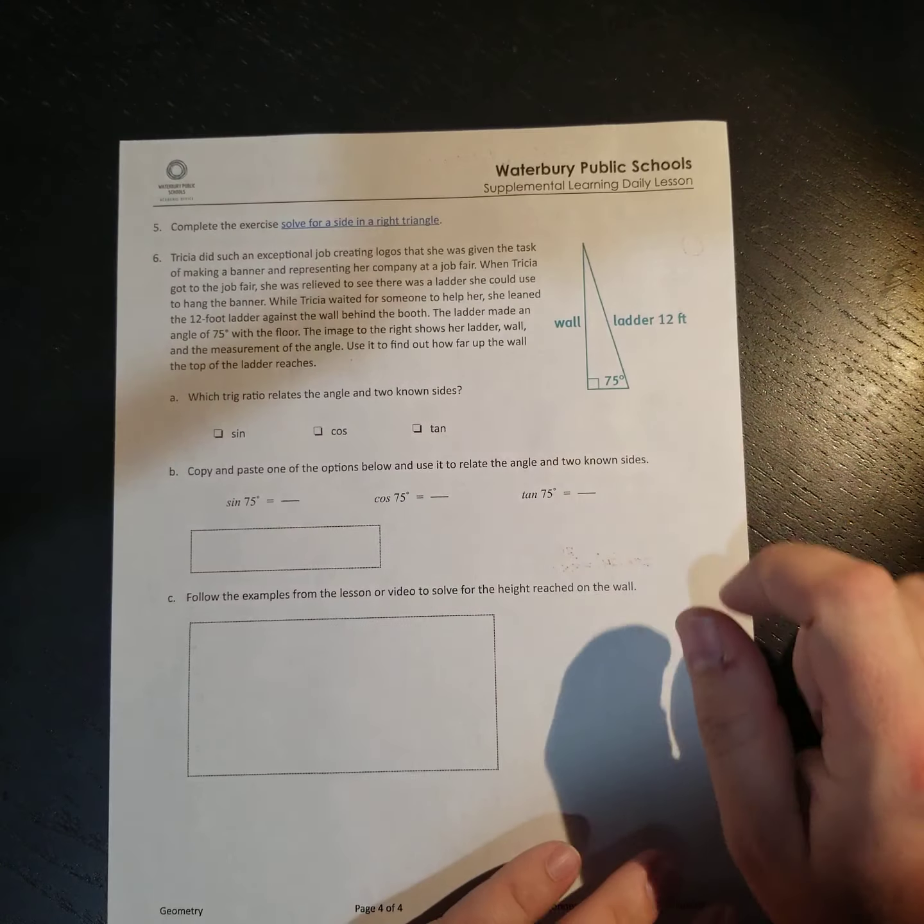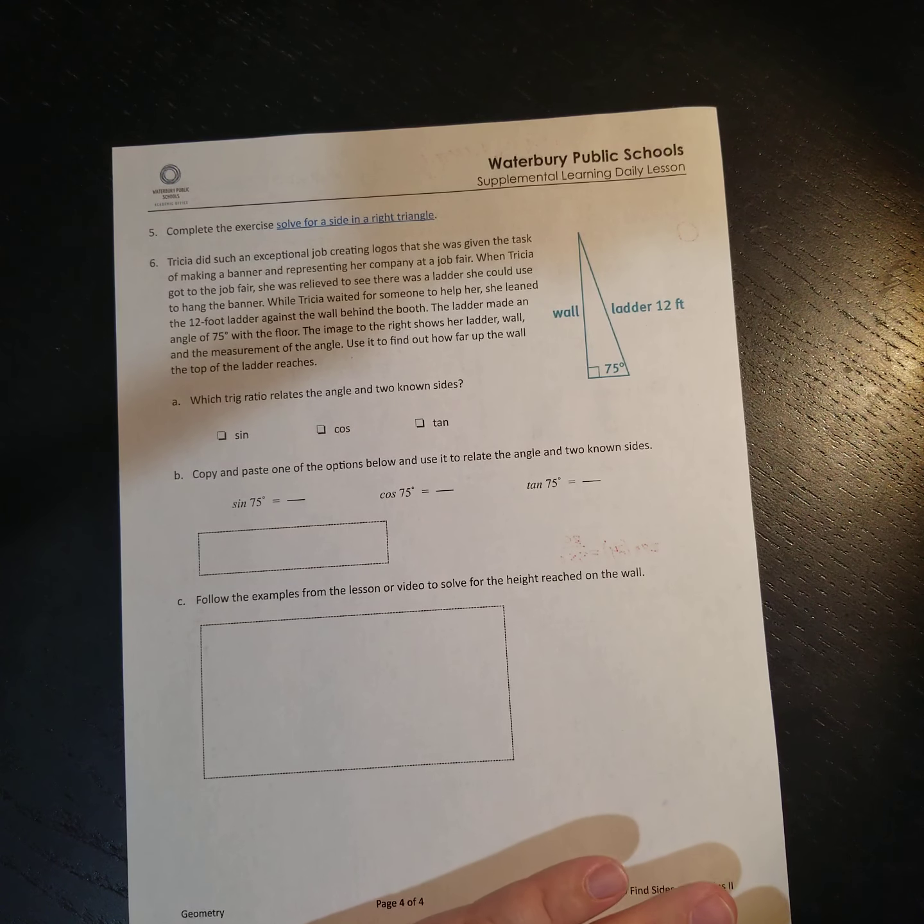Math. Trig. I just wanted to point out that my neighbors, the day before yesterday, were cutting down trees in their backyard. And guess what math the tree cutters were using? I'm not even kidding. I went up and talked to the guys, and they were actually doing trig problems beforehand in order to get this done.